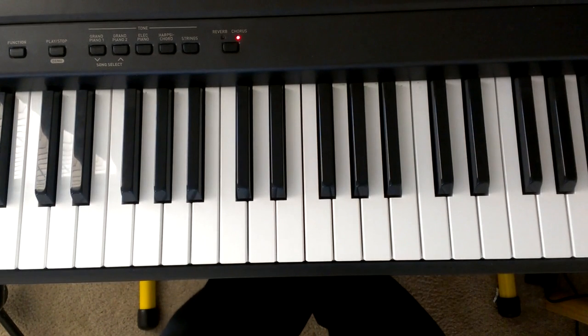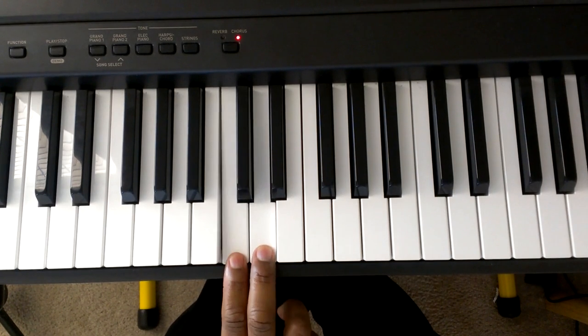Now, let me let you in on a little secret if you didn't notice it. A half step never has a key in between the two notes. Did you notice that? Maybe you did, maybe you didn't. But that's one easy way of doing it. A whole step always has a key in between the notes. Not a half step. A whole step always has a key in between the notes.